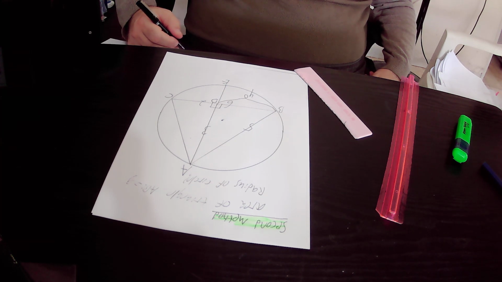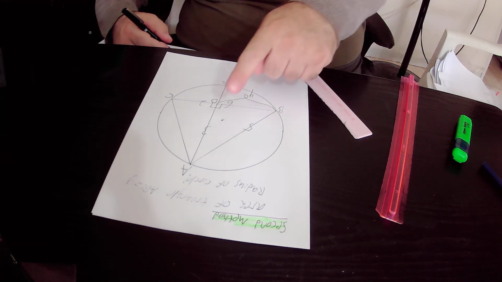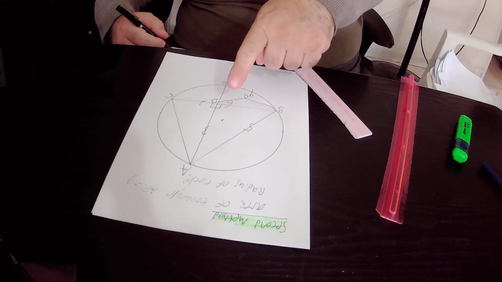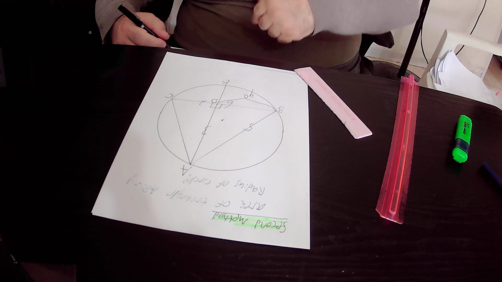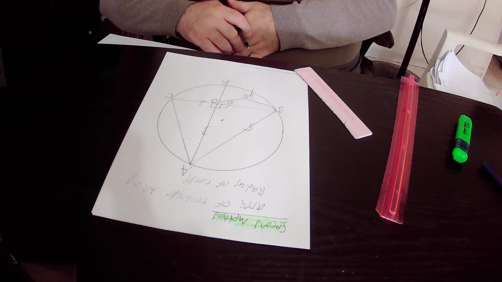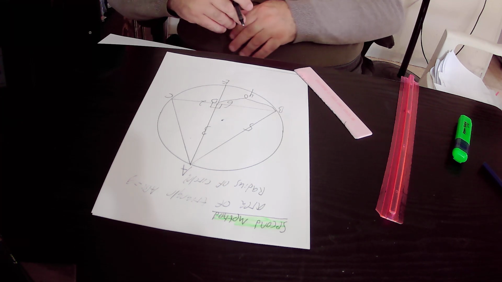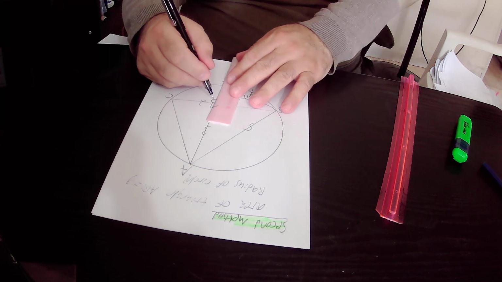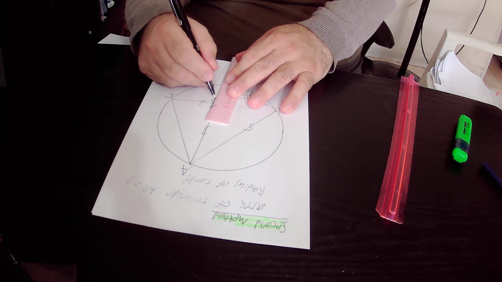Actually, here we know that AE is a straight line, and we know that the sum of the angles on one side of a straight line equals 180 degrees.